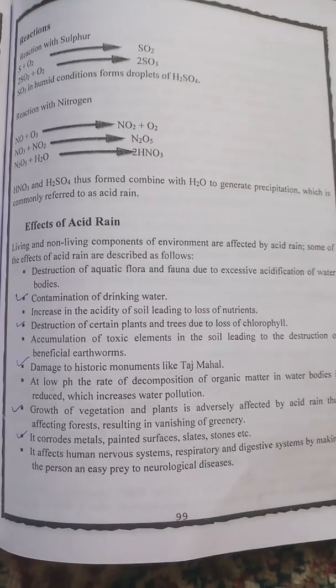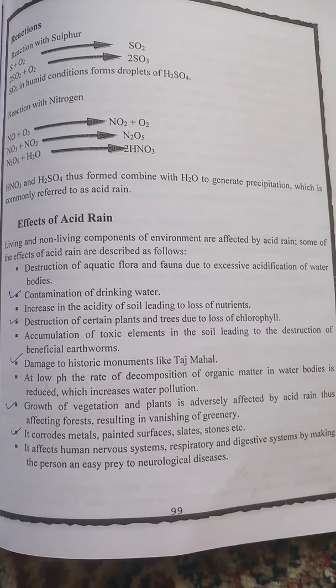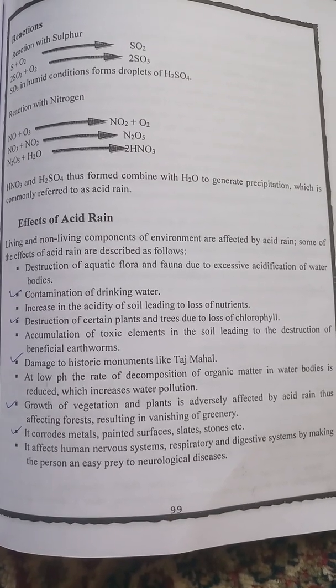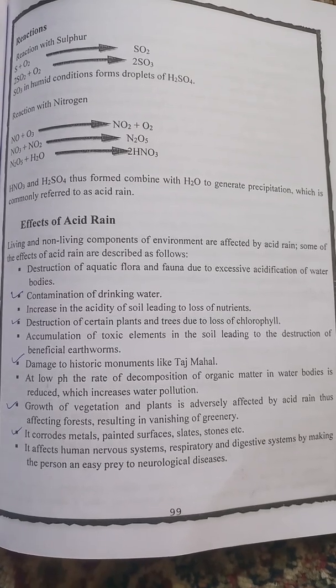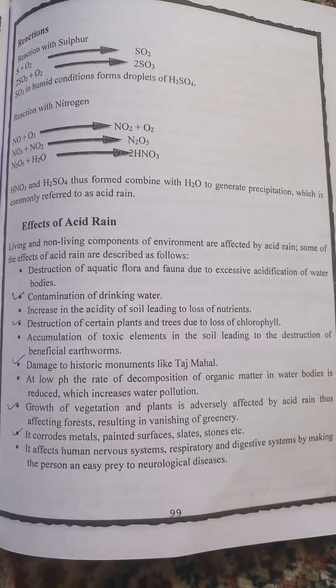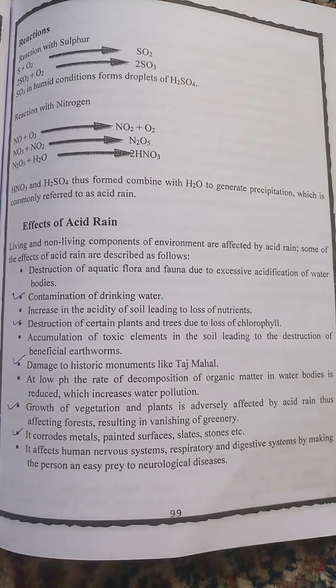You should know that acid rain affects both living and non-living components of the environment. So biotic and abiotic components of the environment are both equally affected by acid rain.